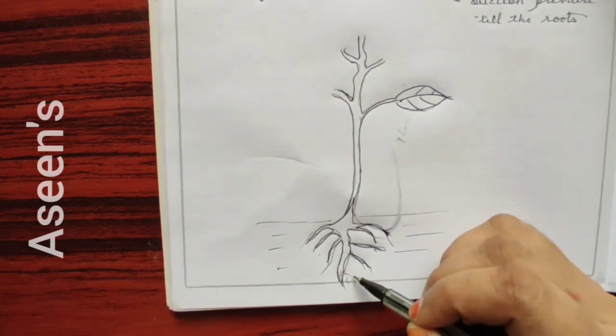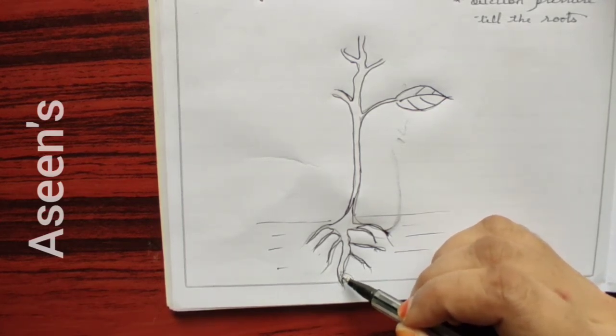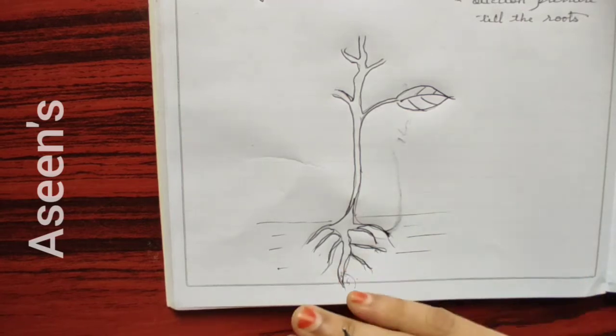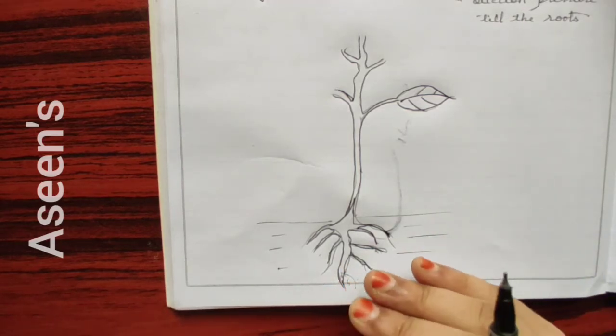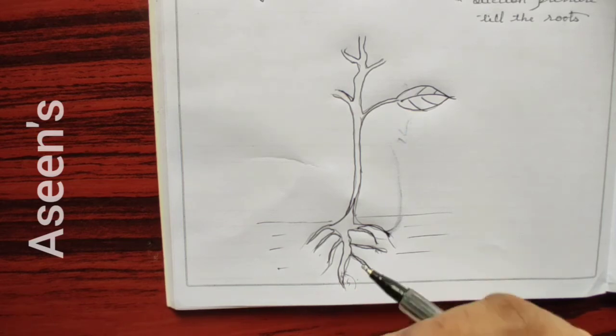We don't want the salt content to be higher inside or outside. We want it to be balanced. We want both sides to have equal amounts. That is how nature works.